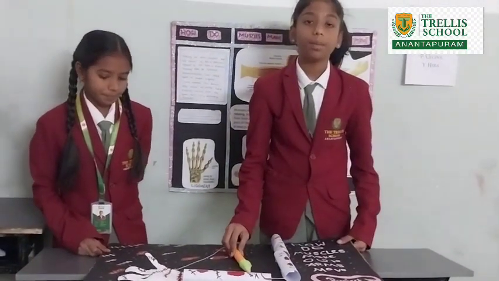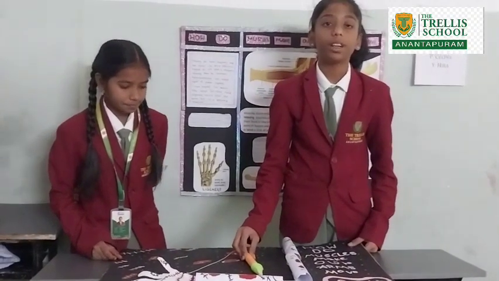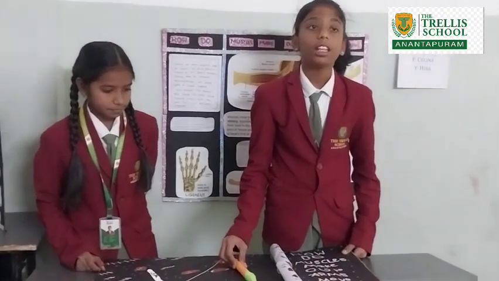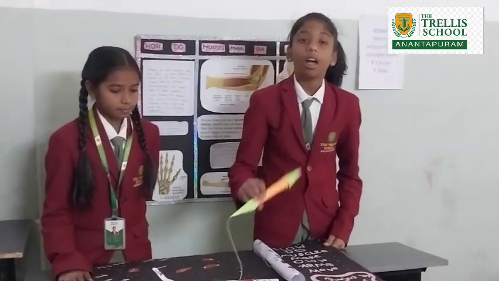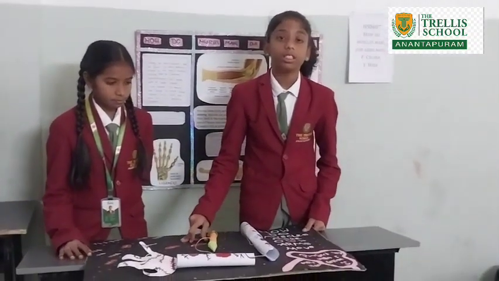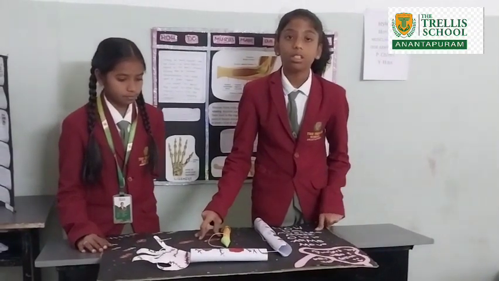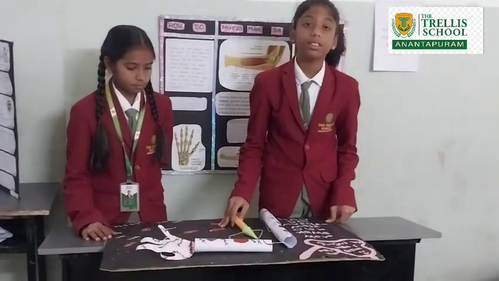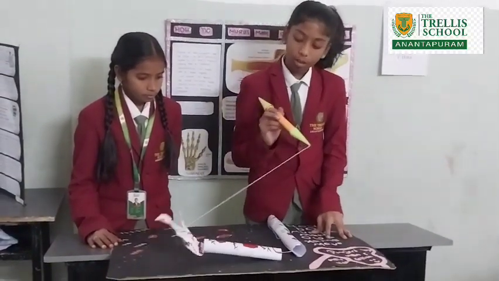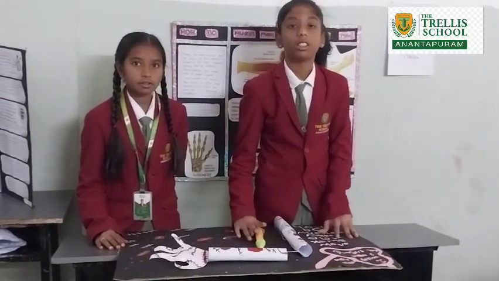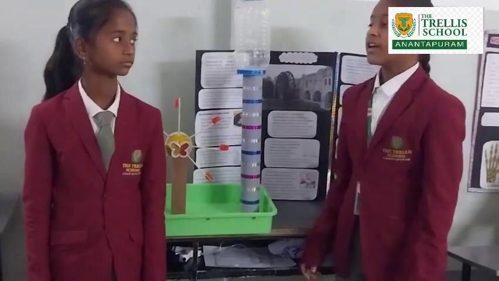The bicep and tricep muscles are attached to arm bones by tough tissues called tendons. The bicep muscle contracts when a person moves his elbow, and the tricep muscle relaxes. In the opposite manner, the tricep muscle contracts when a person relaxes the elbow. Here you can see the tricep muscle.